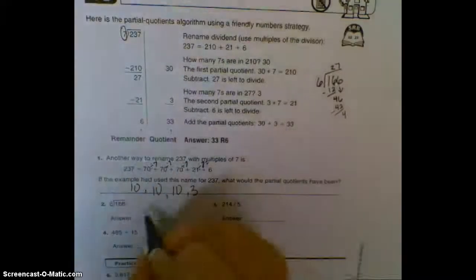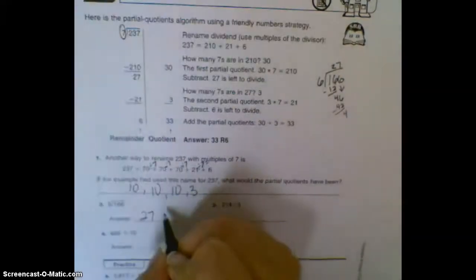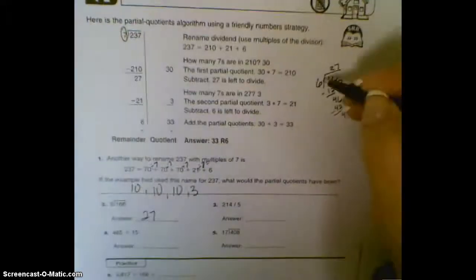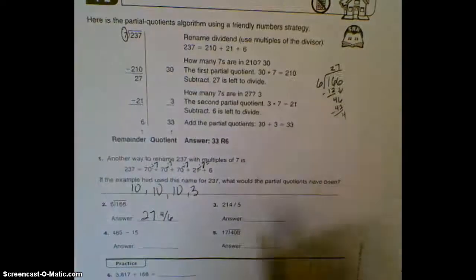All right, 6 times 7 is 42. I subtract and I get 4. So my answer on this one is 27, and I'd prefer you to do 4/6 in my class. My answer key will actually say remainder 4. So if you're somebody doing it with a different teacher, that's probably what they're going to ask you to do.